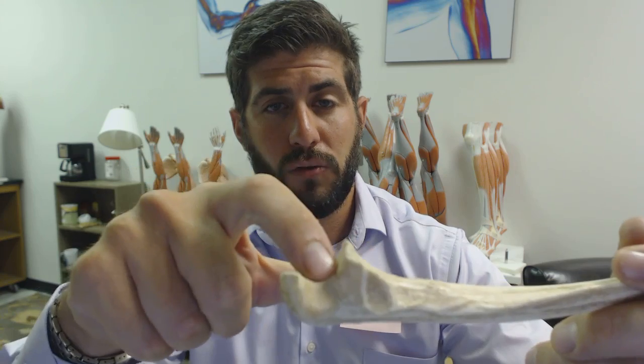Coronoid process, trochlear notch, olecranon process, radial notch.